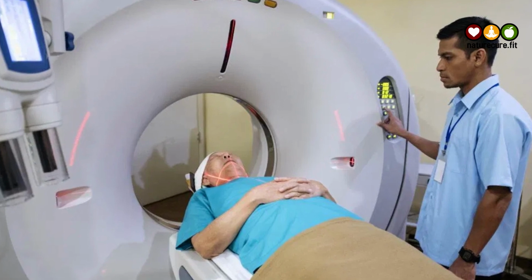CT scan will show the status of all the sinuses: maxillary, ethmoid, sphenoid, frontal sinus, how many sinuses are involved, and how much intensity is involved. More importantly, it will help to know the severity of the disease, mainly in fungal infections. Whenever there are hyperdense areas in the CT scan, never neglect it; do immediate surgery, otherwise it will go into invasive fungal sinusitis.